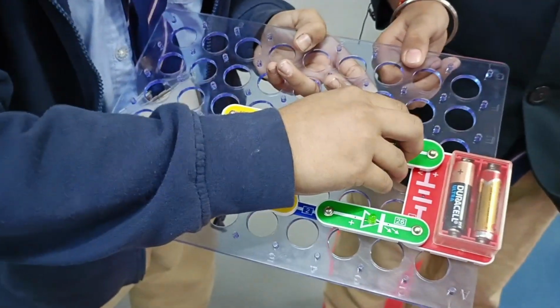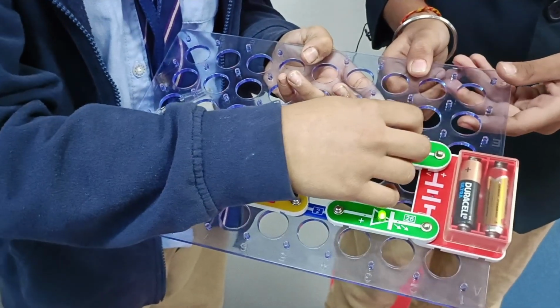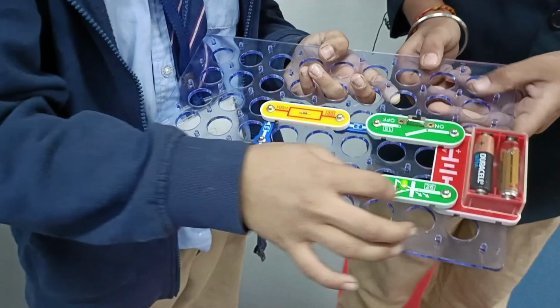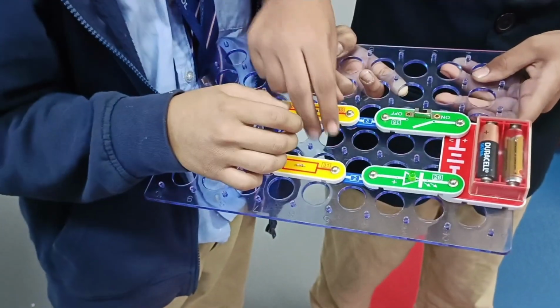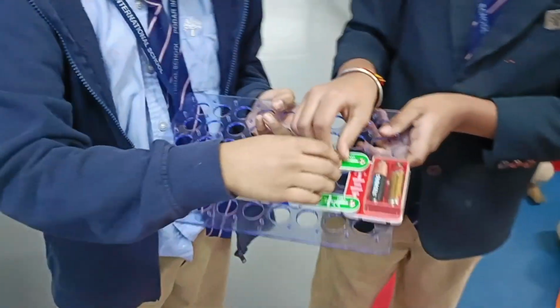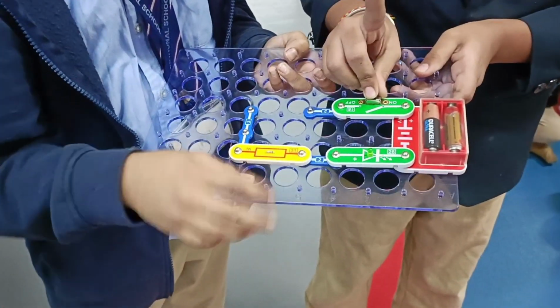When I switch on this switch, the current will flow from here to this light. When I take out this resistor and switch on this light, the current does not flow.